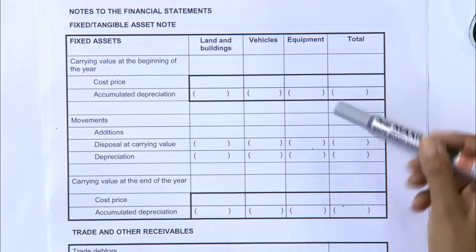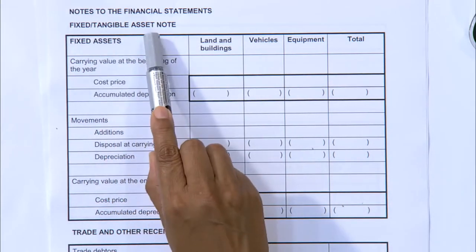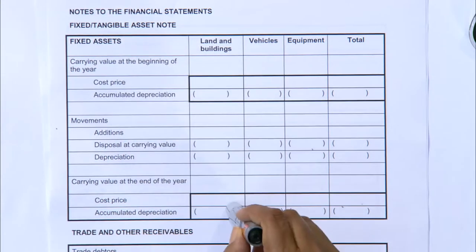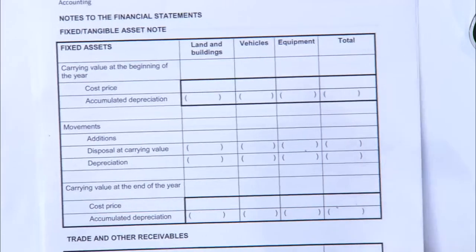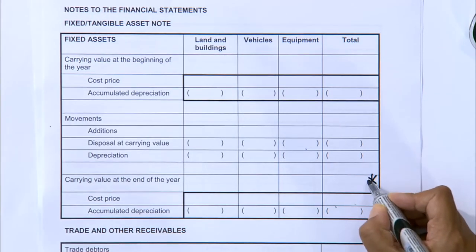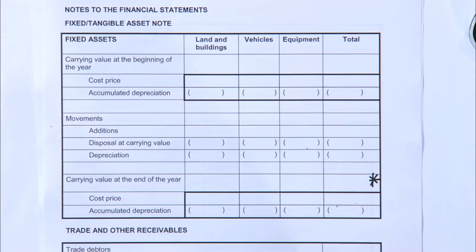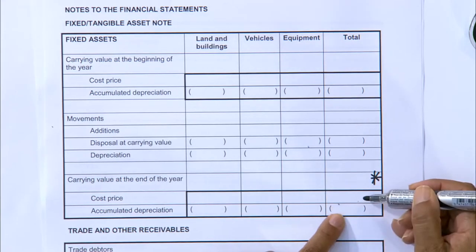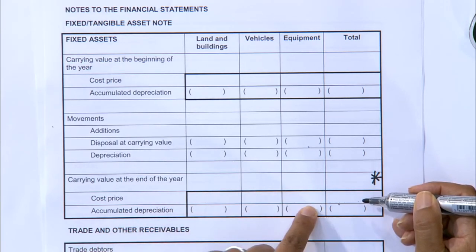So here you have your tangible or fixed assets note, generally known as note number 3 in your financial statements. Now, at the end of note number 3, I am going to use this amount here, where I'm putting the asterisk. That is the only amount I'm going to use for my balance sheet. What is that amount made up of? It's made up of my cost price of my land and buildings, vehicles, and my equipment.